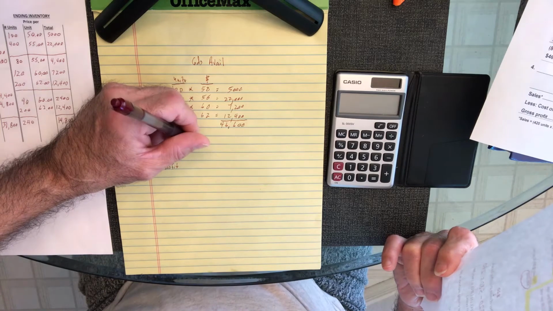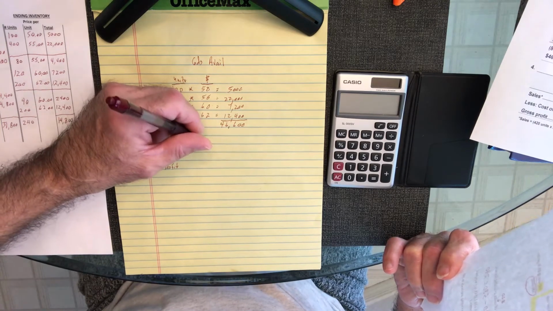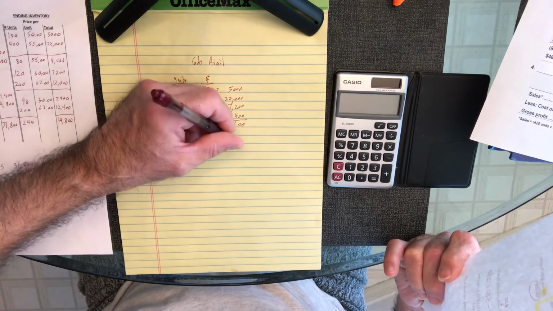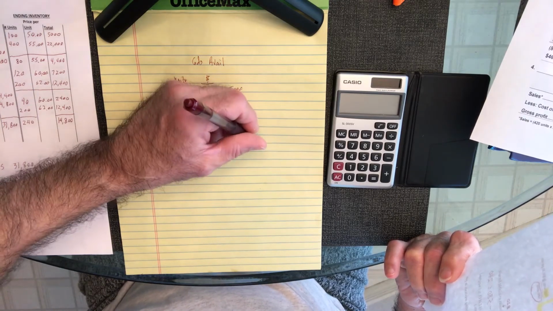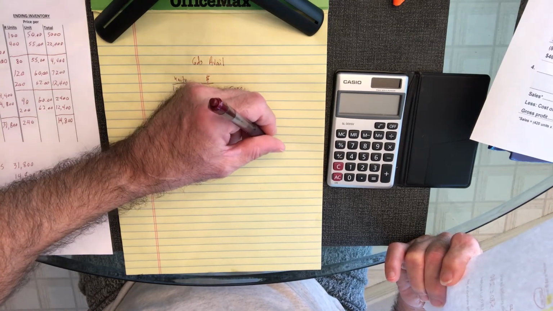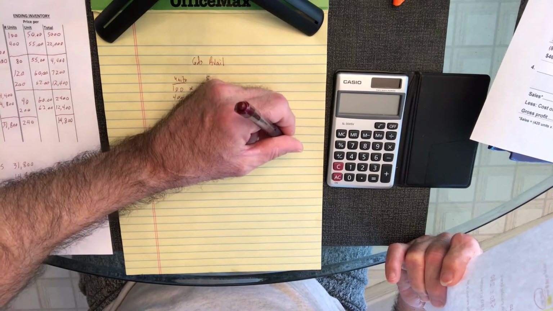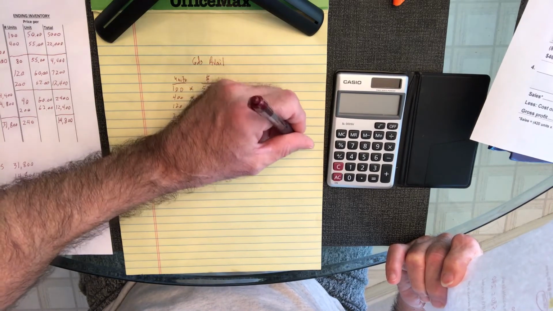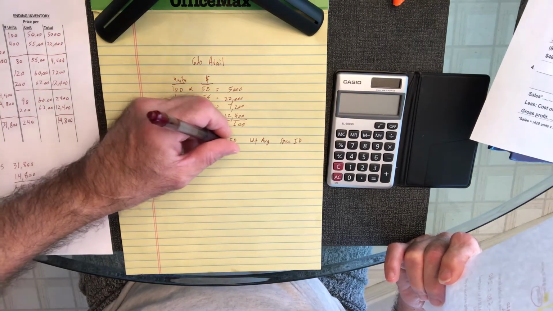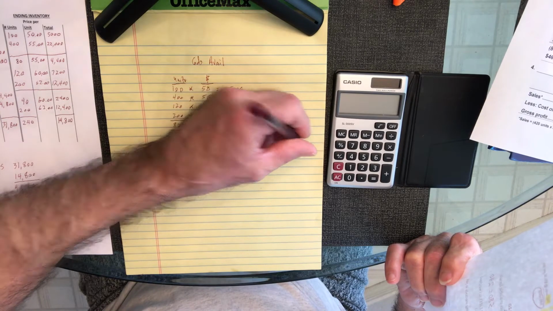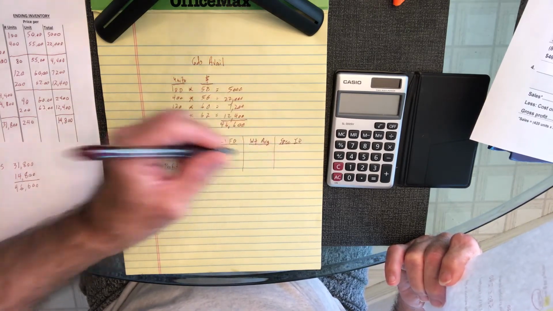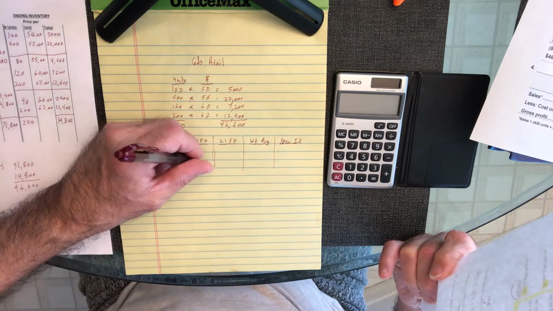And I'll do this for FIFO, LIFO, weighted average, specific identification. Okay, these are equals here.